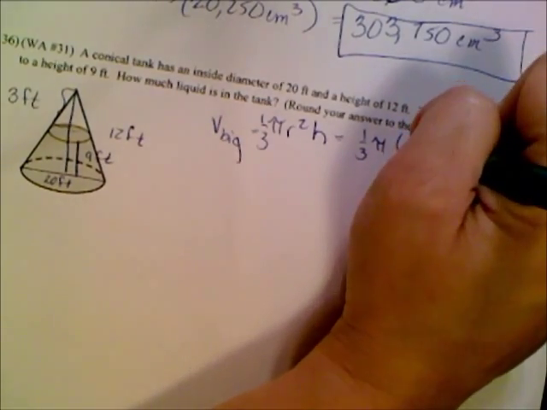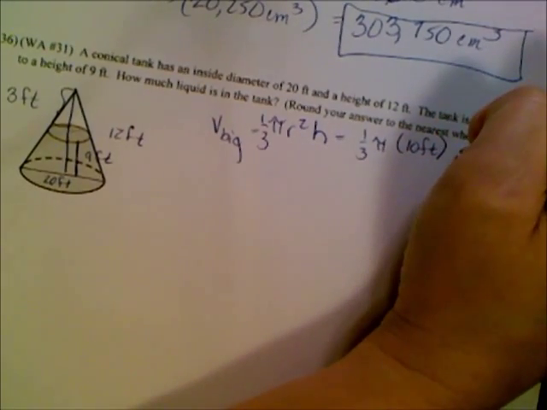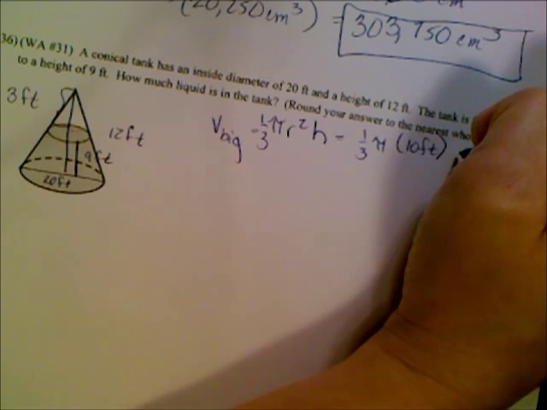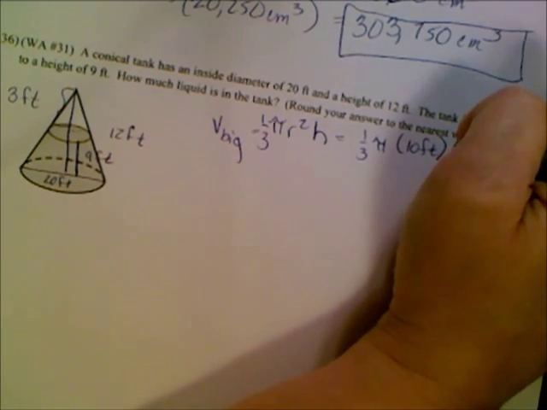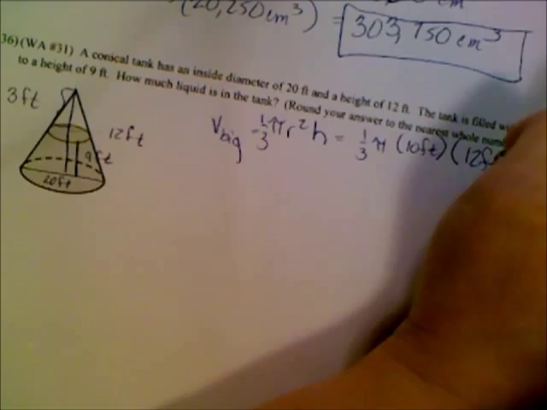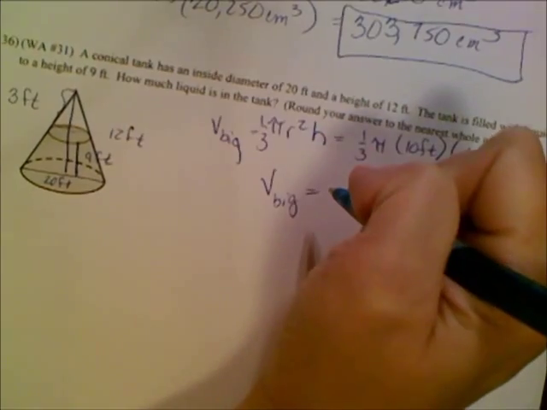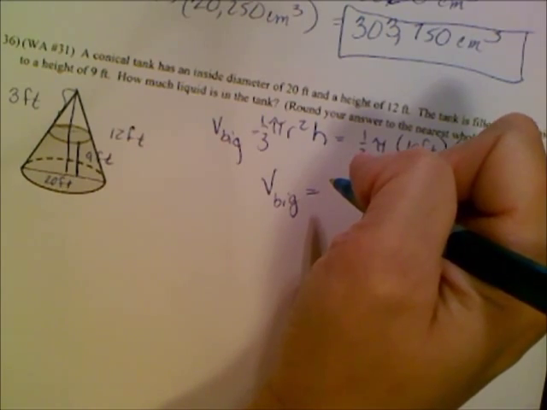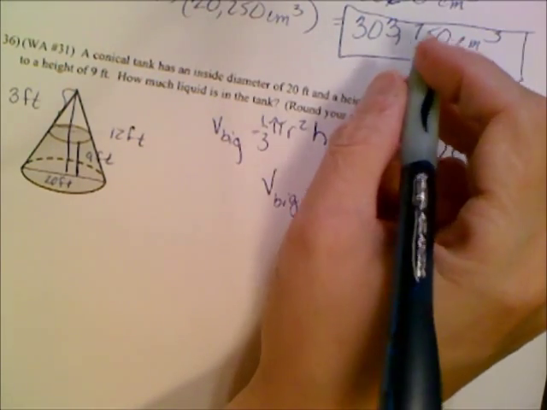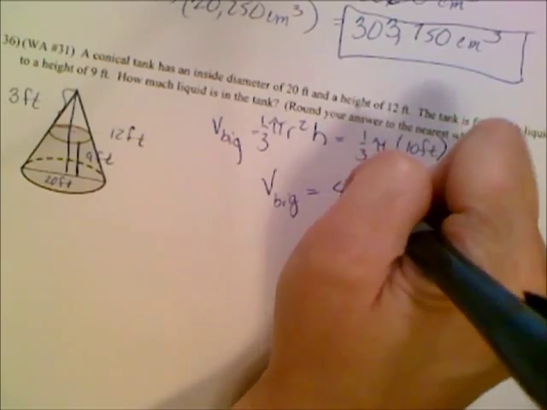Our radius is 10 feet, times our height is 12 feet. So we find the volume of the big to be 40 pi feet cubed.